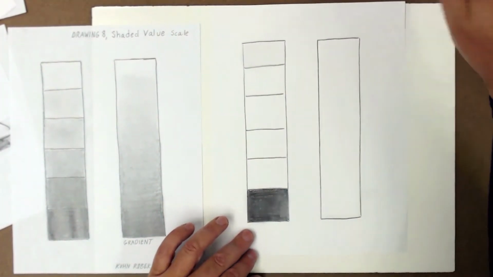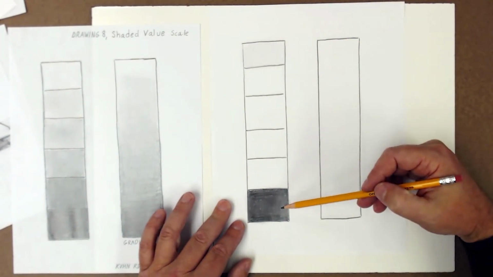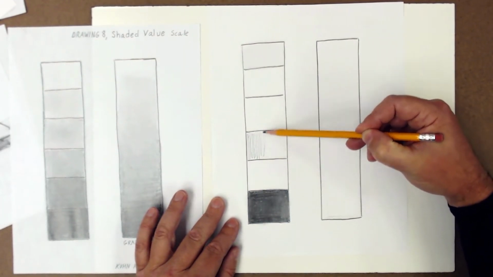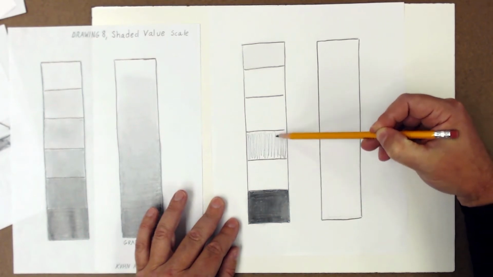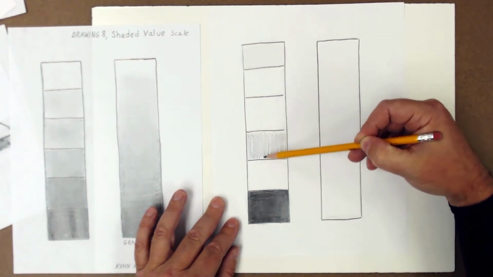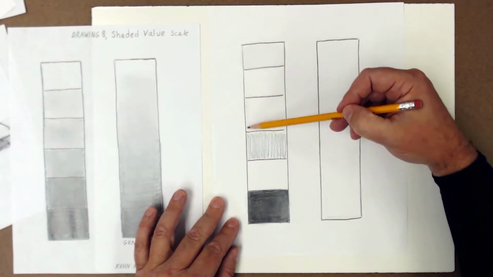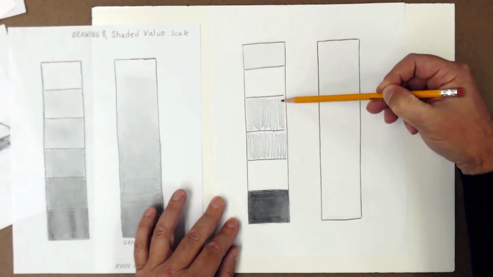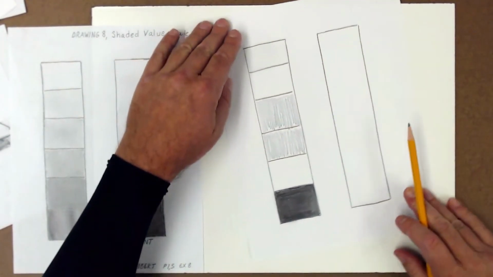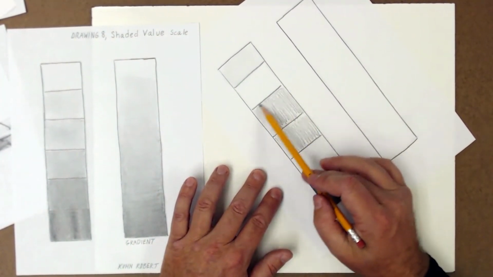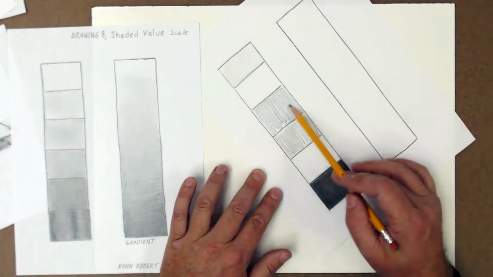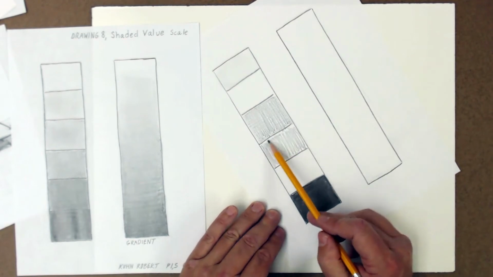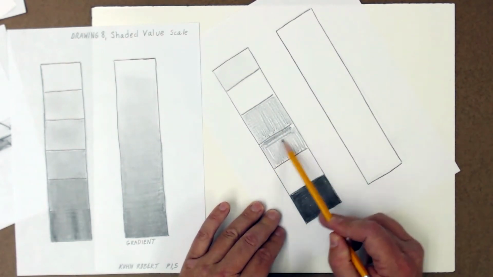Okay, so now here's the trick. I've got it super light, and I've got it super dark. Now I can go medium. I think that's going to be too light, isn't it? Maybe that's more about where this one is. See, I can adjust. Even that might be a little bit light. We'll see how this scale comes along. Keeping it in the box, nice and neat. That might not be too bad. So let's make this one a little bit darker, a little bit darker, right?